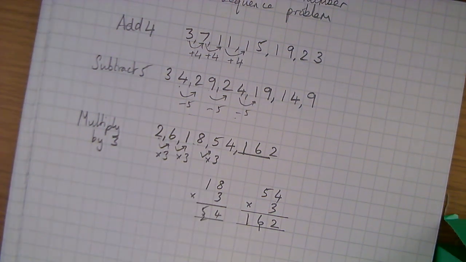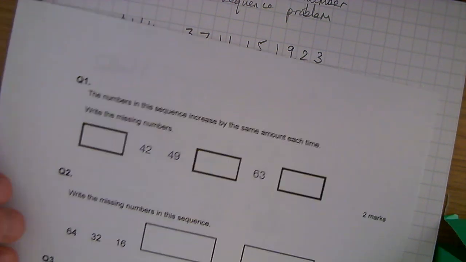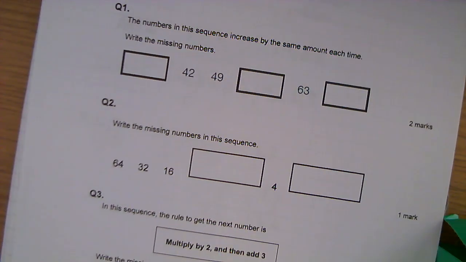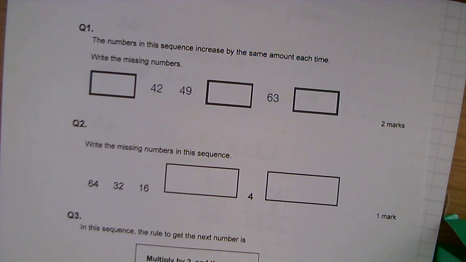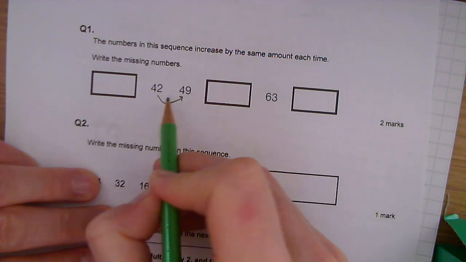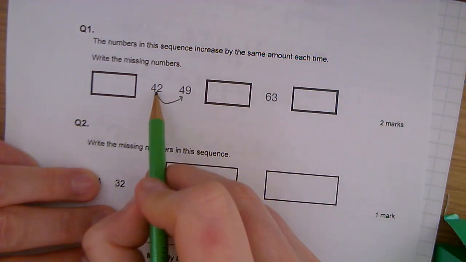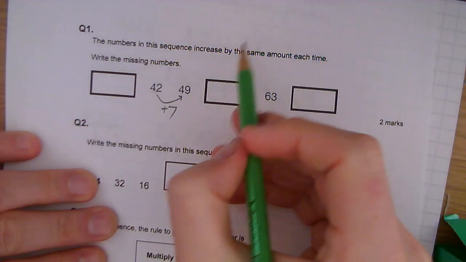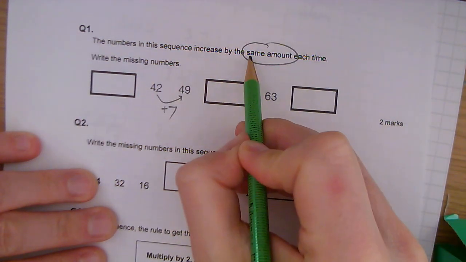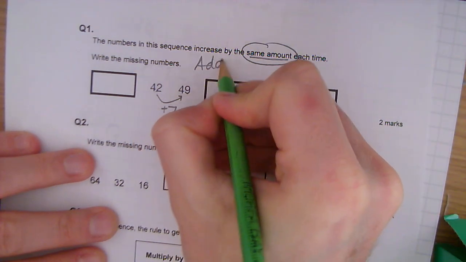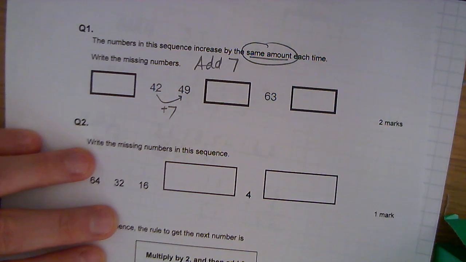Let's look at some questions that you might get, say in an assessment, where you have to fill in gaps, because this involves us thinking about the inverse operation as well. So I'm going to look at a nice simple example first. Here the number is increasing by 7. And it tells us the number in the sequence increased by the same amount, and that's really important, it's the same amount. So it's going to be add 7, that's going to be our rule.